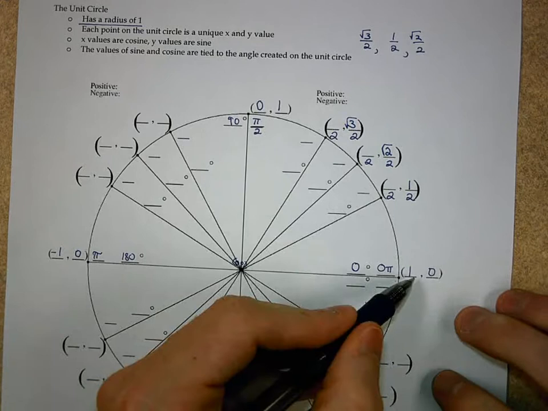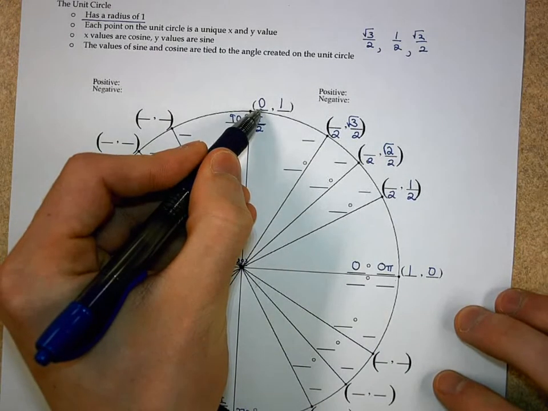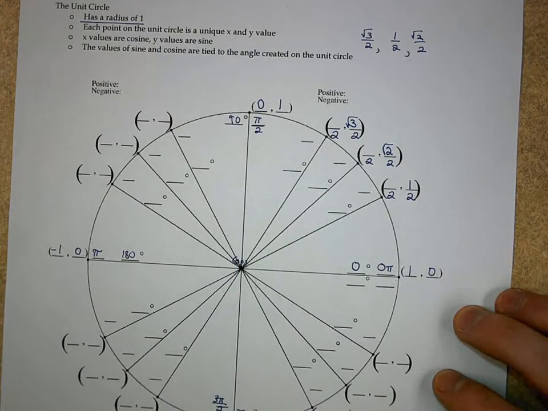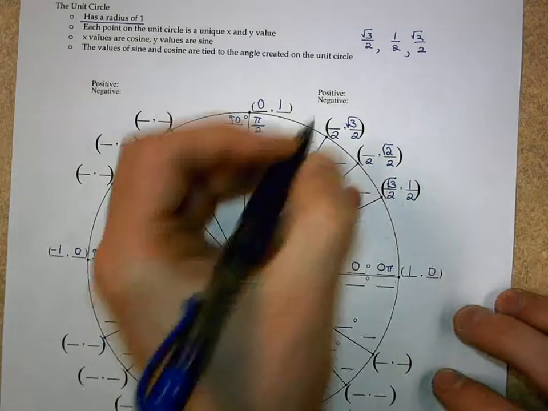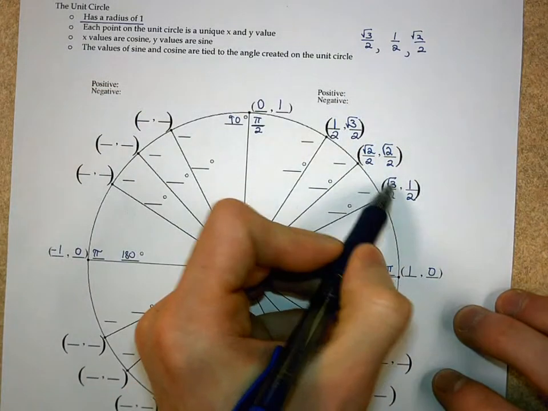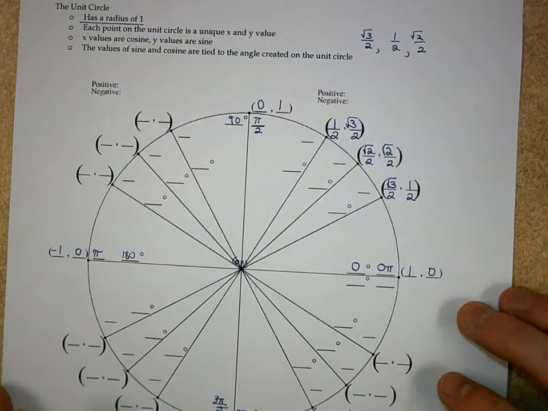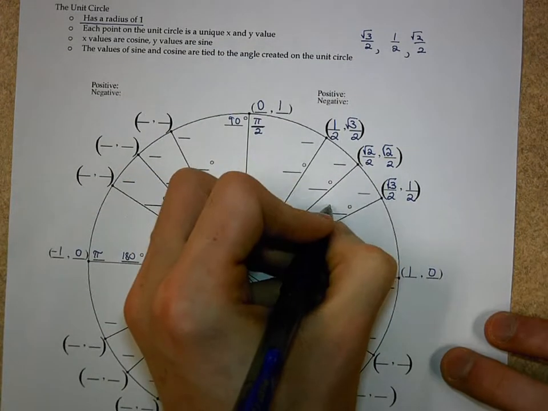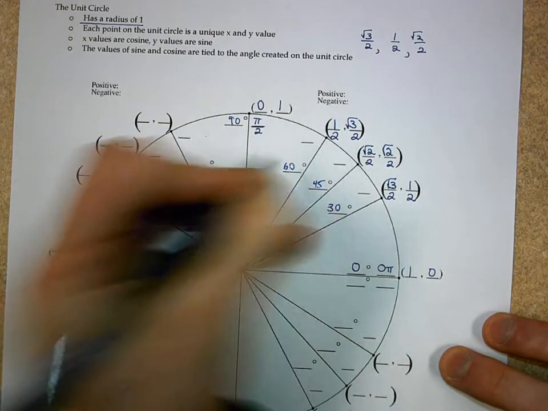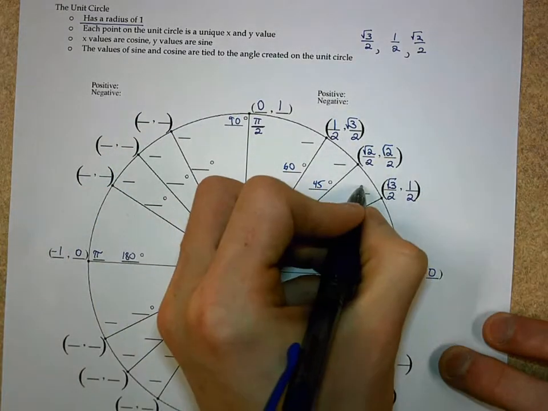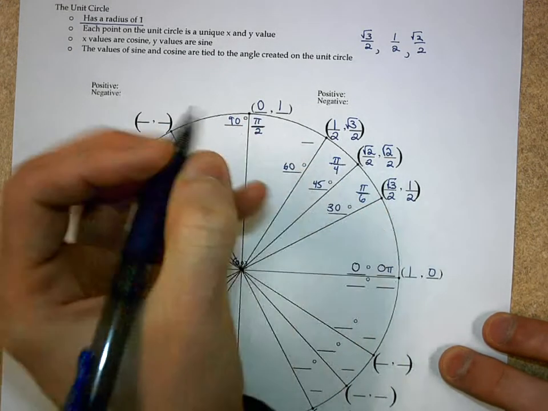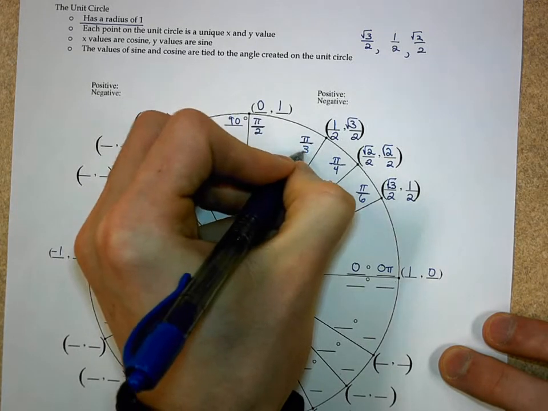If I look at 1 and 0 here for my x's, I can see those are decreasing. From 1 to 0, I get smaller. So that means my unit circle is going to go square root of 3 over 2, square root of 2 over 2, and 1. 3, 2, 1. I'm decreasing. And then I can fill in the inside my different values: 30, 45, and 60 degrees, which corresponds to pi over 6, pi over 4, and pi over 3.